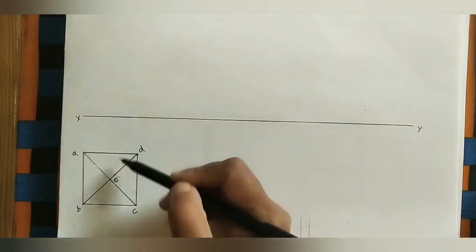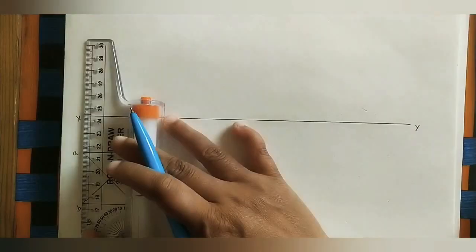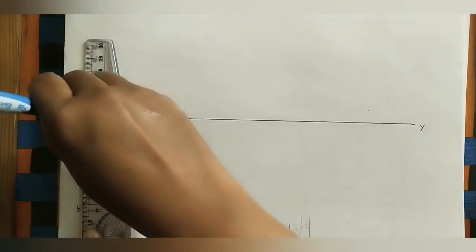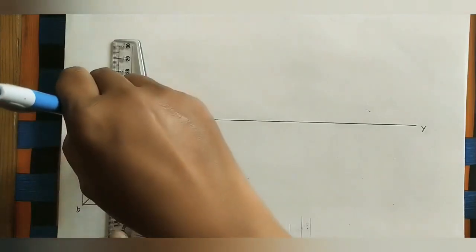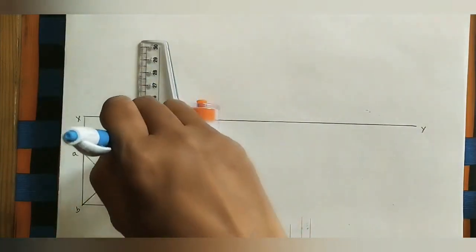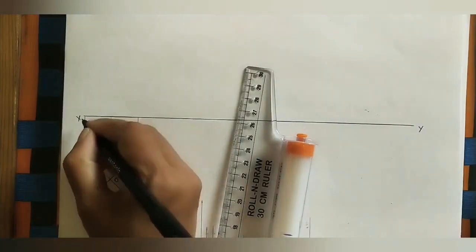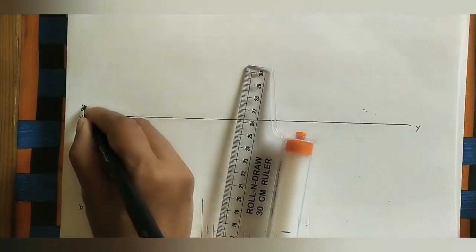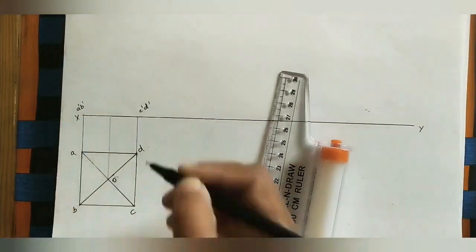After that draw the projector lines from all the points. Always remember projector lines are in light color. So mark the front view points, both A and B coming at the same point, A dash, B dash, here C dash, D dash.